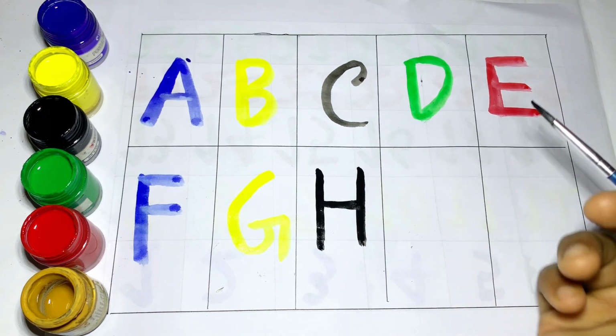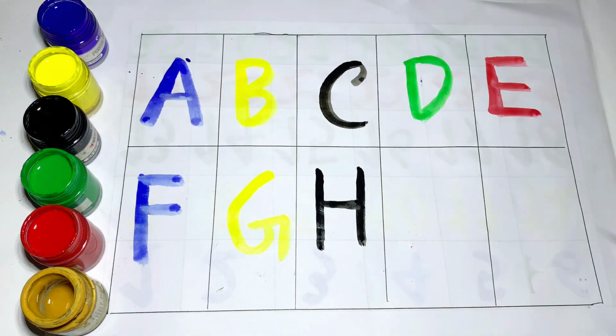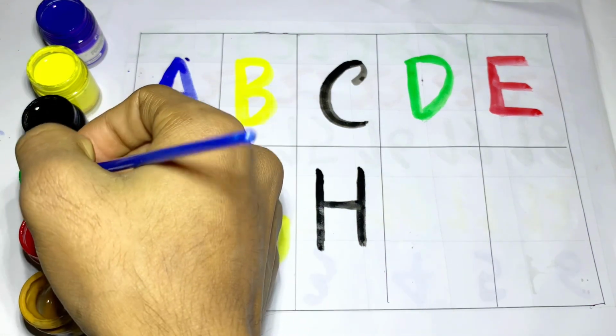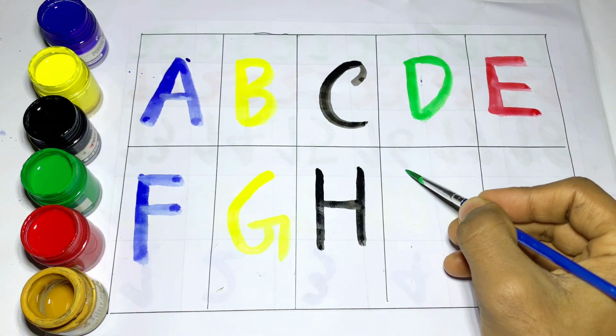Kids, now draw I. I for ice. I for ice cream. The alphabet I, and use green color.